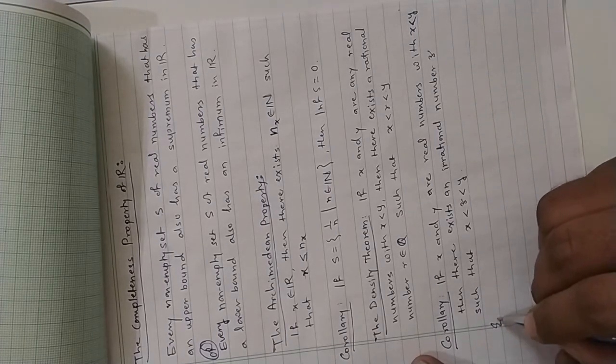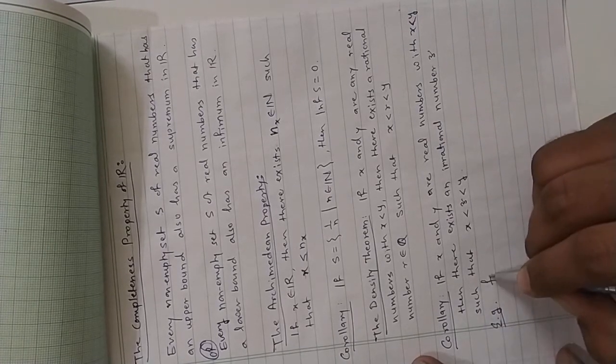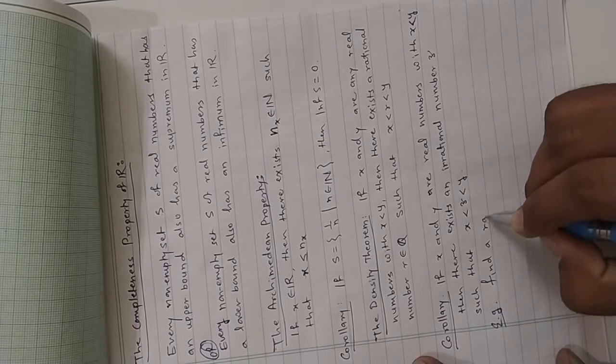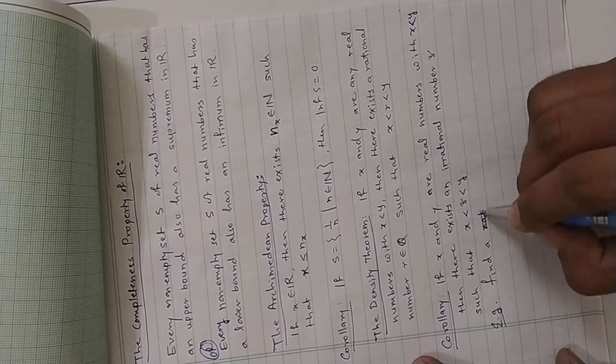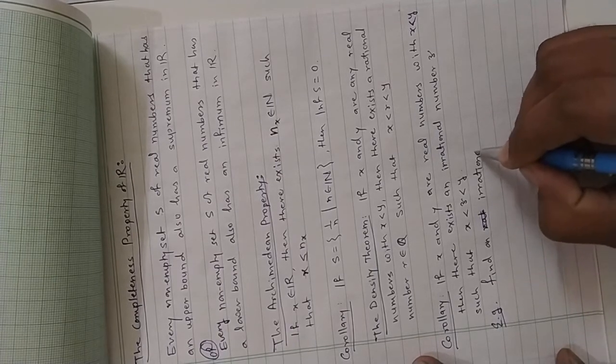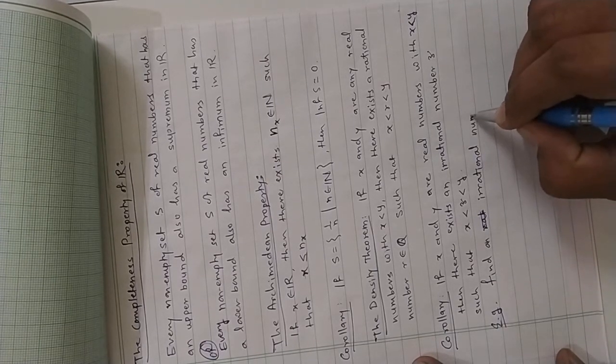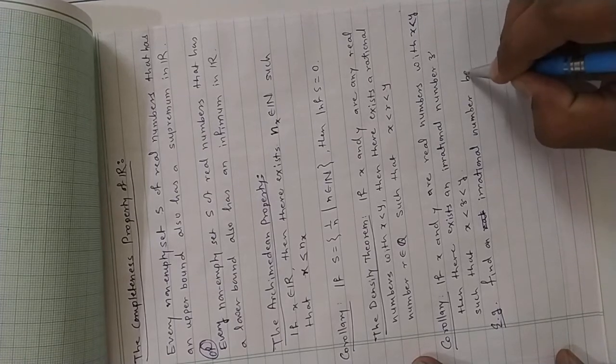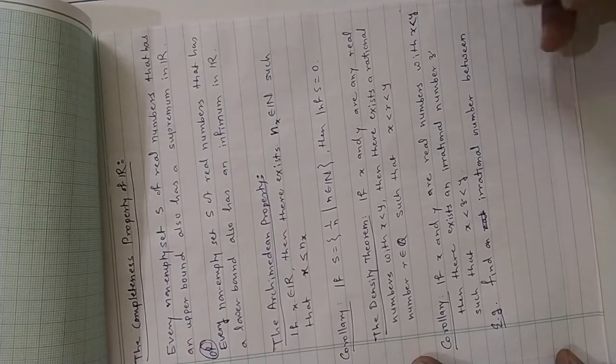So let us see an example. Find an irrational number between 2 and 3.